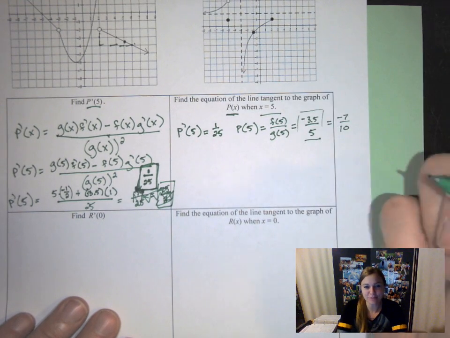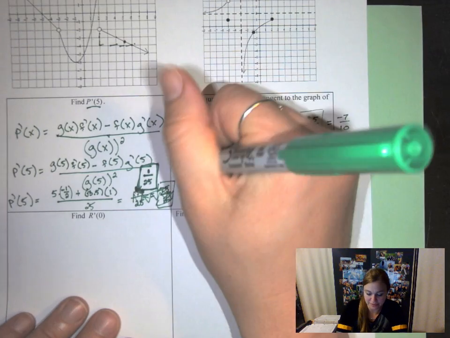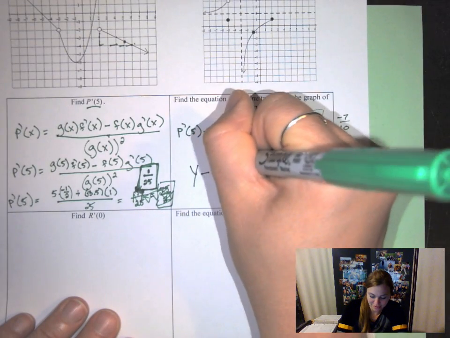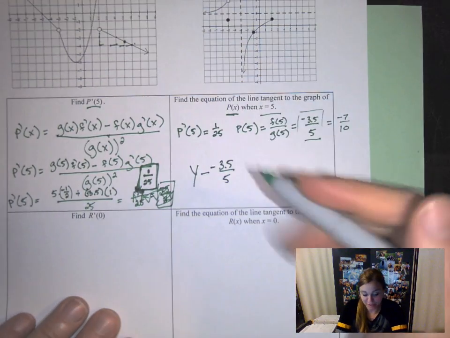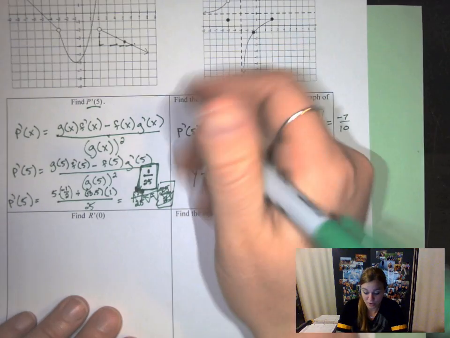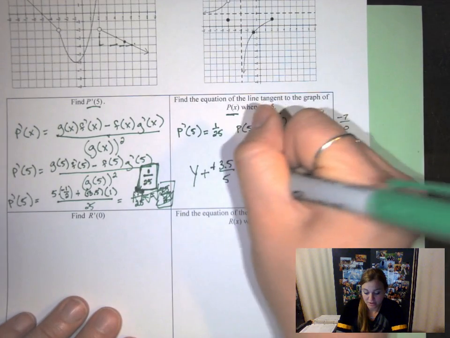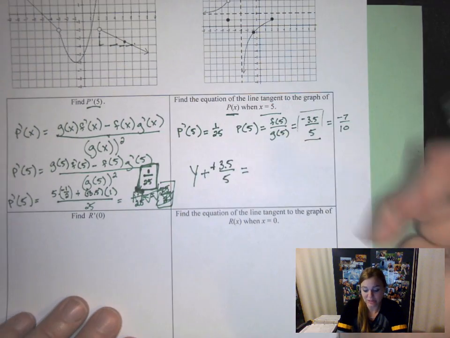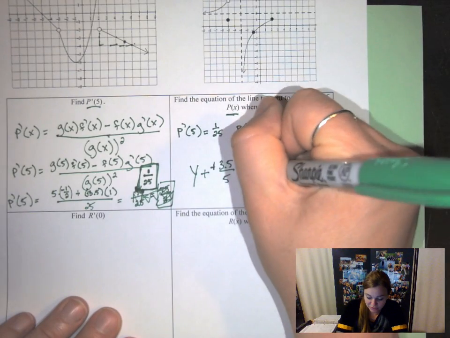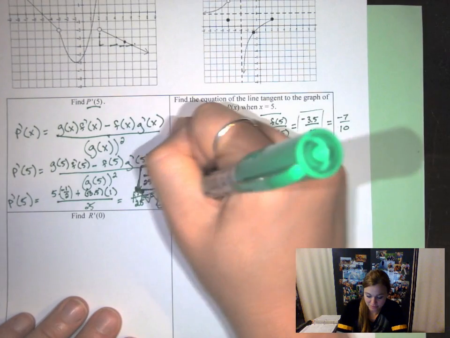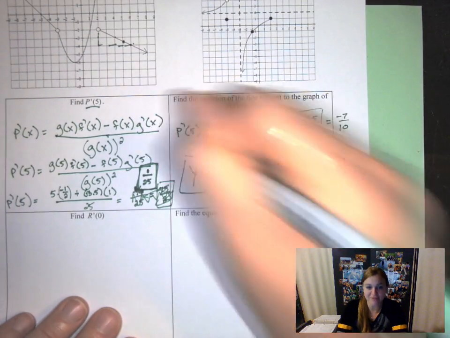Why isn't that acceptable as my y value? Sure, let's use it. So y minus my y1. Oh, some of you are cringing right now, but I'm going to use this because, again, why not? It's a valid number even though it looks kind of crazy. So y minus y1, and I changed it to plus positive, is equal to m, which was 1 over 25. X minus x1. Ta-da! I found the equation of the line tangent.